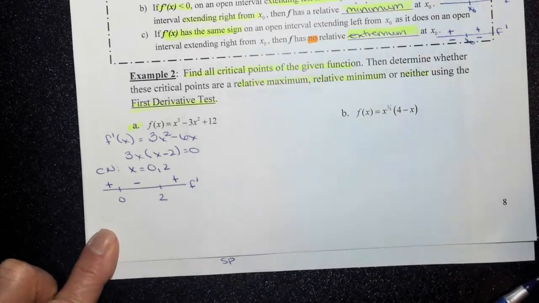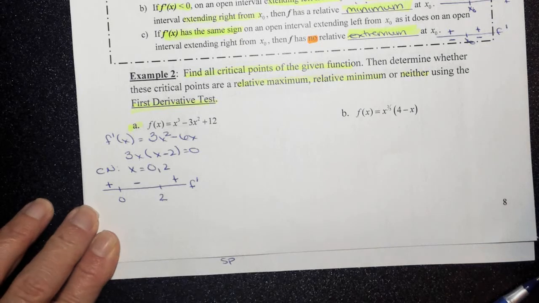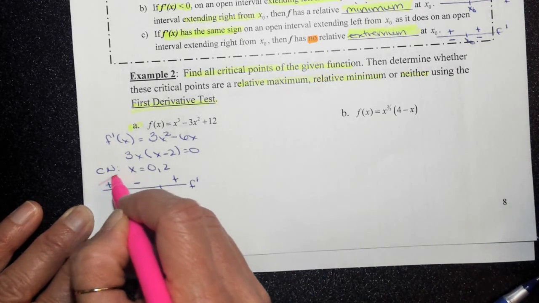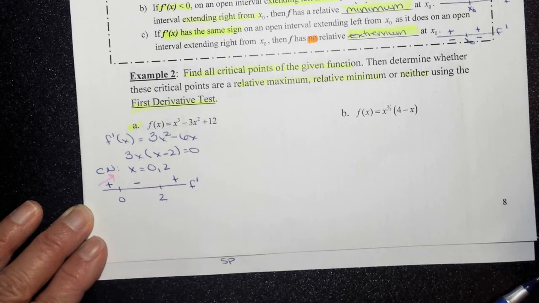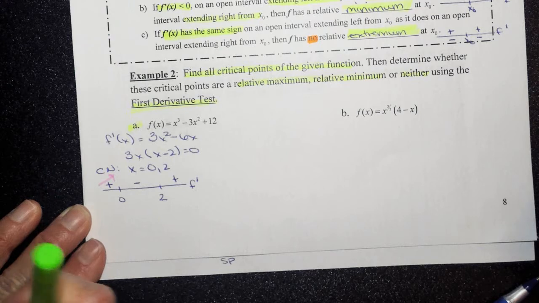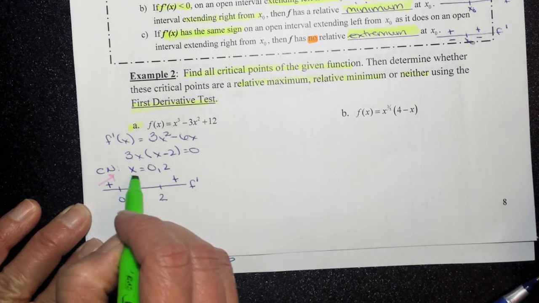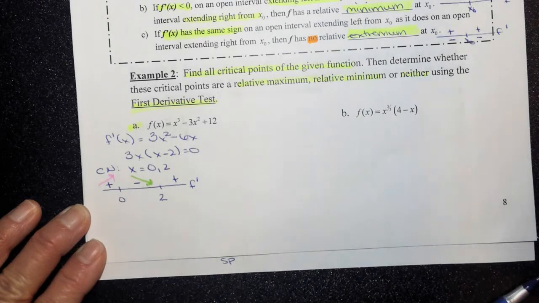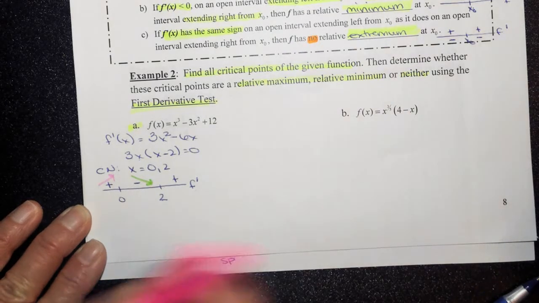So what does this mean? What this means is that on the interval from negative infinity to 0, f of x is increasing. Then from 0 to 2, f of x is decreasing over that interval. And then from 2 to infinity, f of x is increasing.